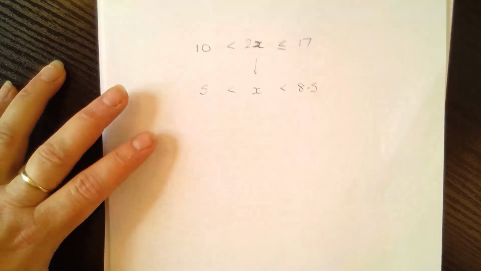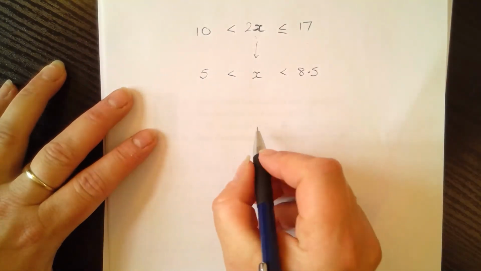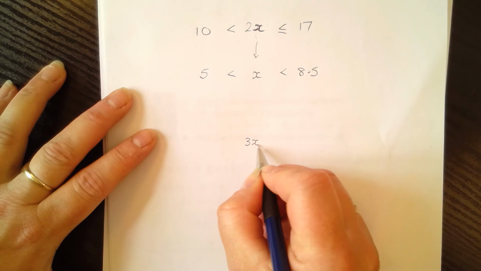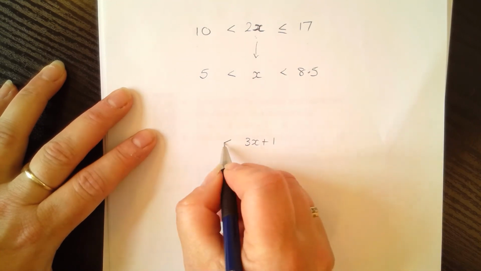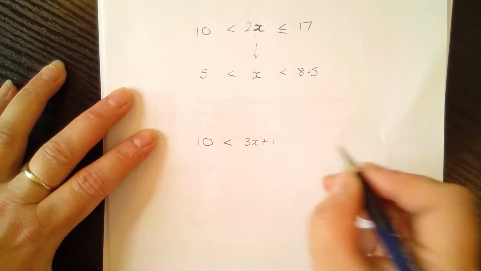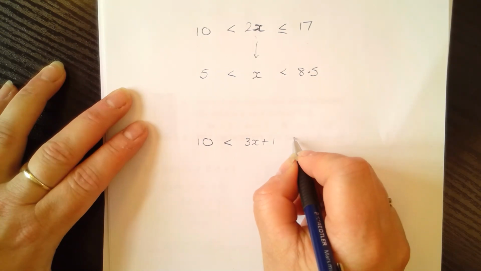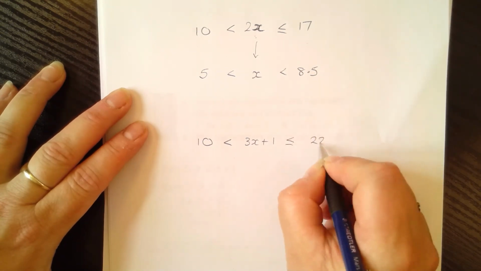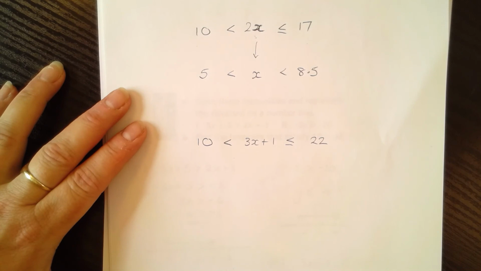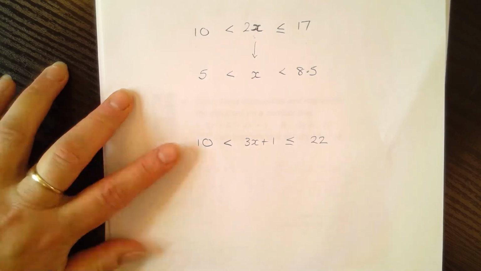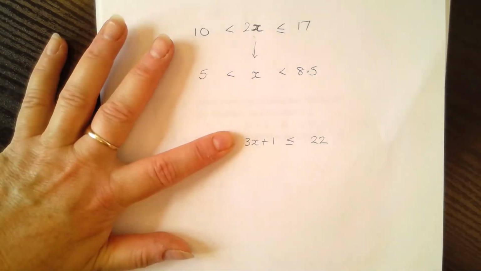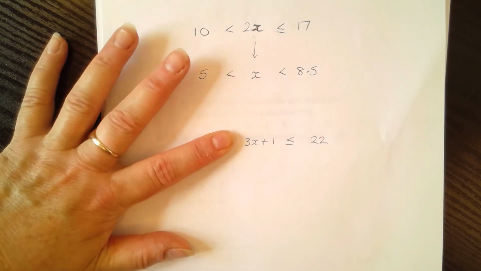Could also have something that looked like this. And we do exactly the same thing as it would do if it was that. We take away 1 from everything and divide everything by 3.